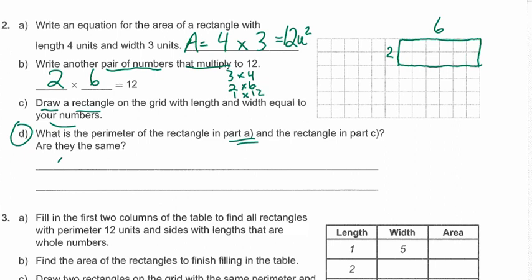So for A, I do perimeter equals 2 times length, which I'm going to do 4, plus 2 times width, which is 3, all right? And we're saying these are units, so they're not centimeters. We'll just call them units. So 2 times 4 is 8, and 2 times 3 is 6. So 8 plus 6 is 14 units. A has an area of 12 units squared, and B has an area of 12 units squared as well.